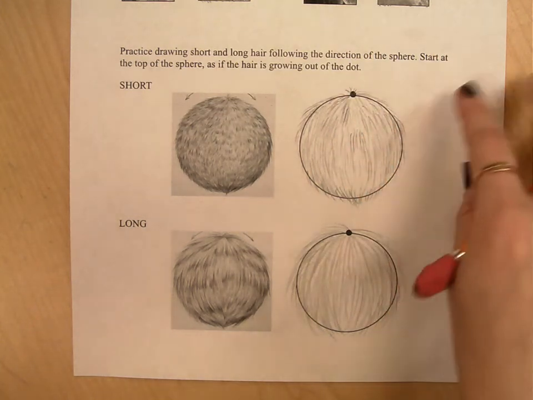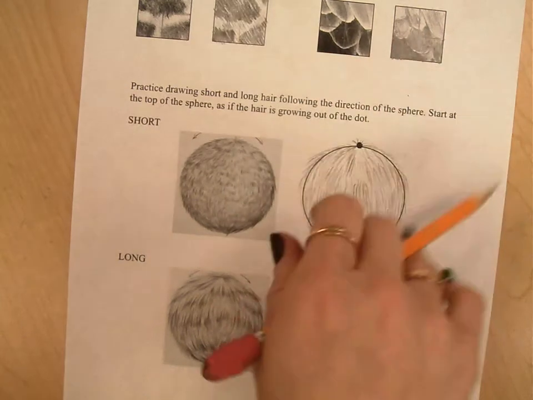And really make sure you take your time filling in each of these boxes and spheres.